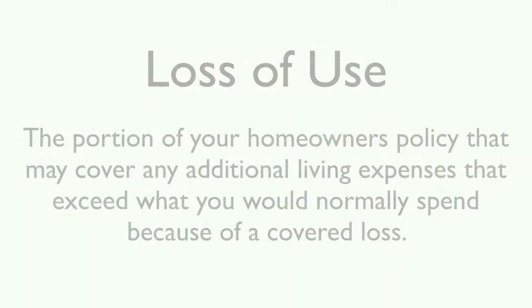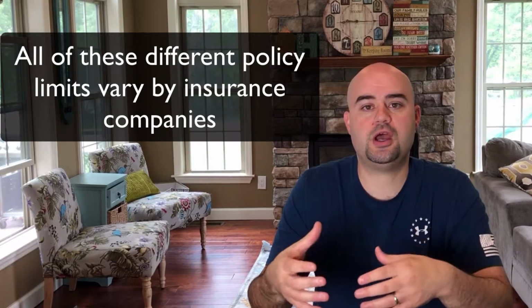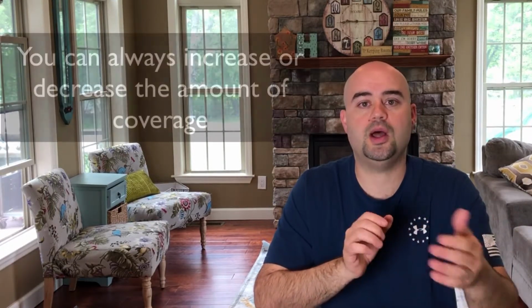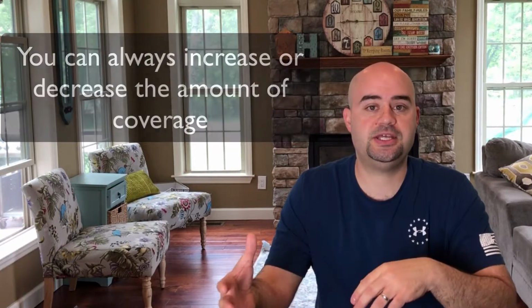Then the next part is D, loss of use. And that is what covers you to go stay somewhere else while you've lost the use of your house. So if you need to go stay in a hotel or go rent somewhere, this will cover all of the costs associated with doing that. So the typical amount for loss of use coverage is going to be 20% or so of your dwelling coverage. So again, $300,000 dwelling coverage, you're going to have $60,000 of loss of use coverage.